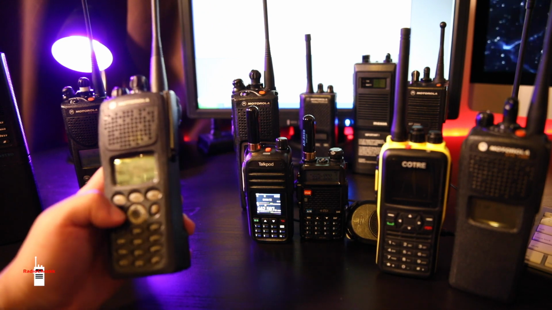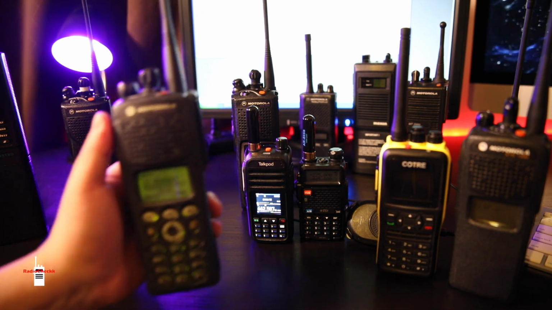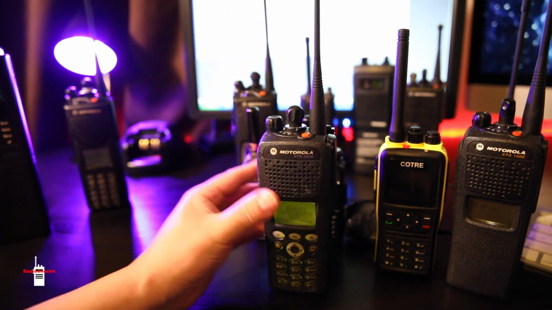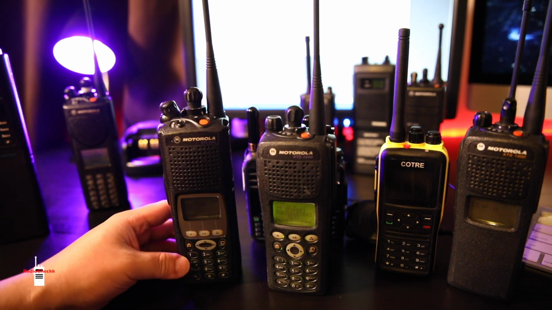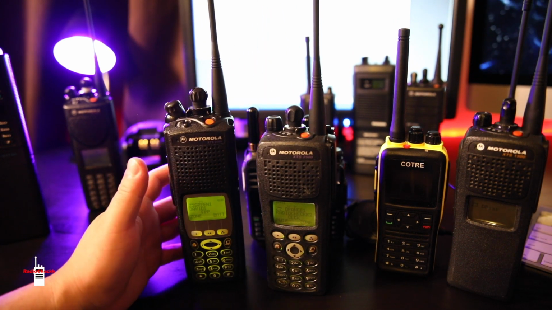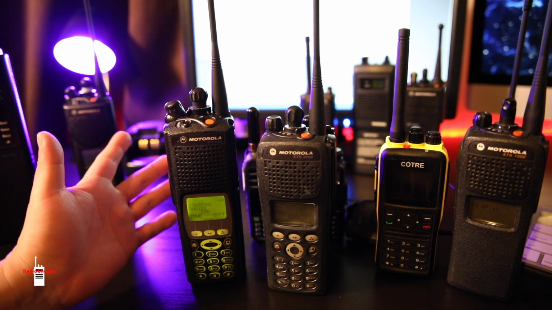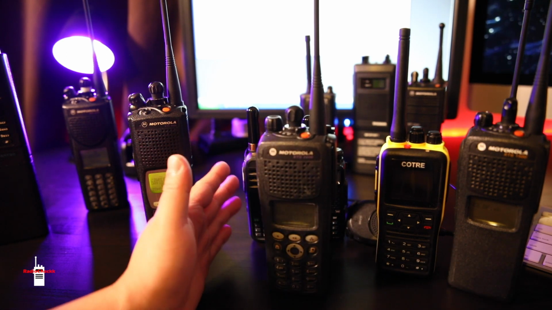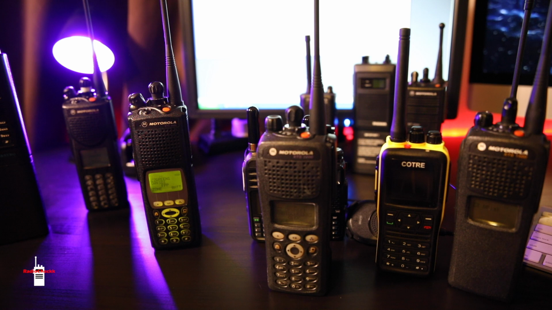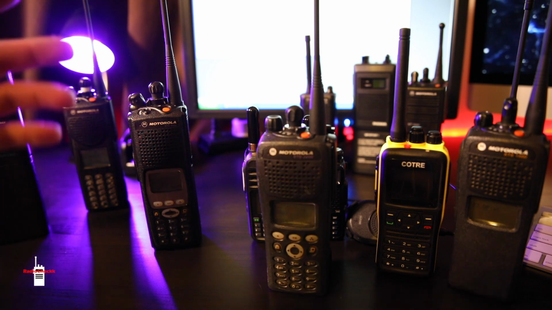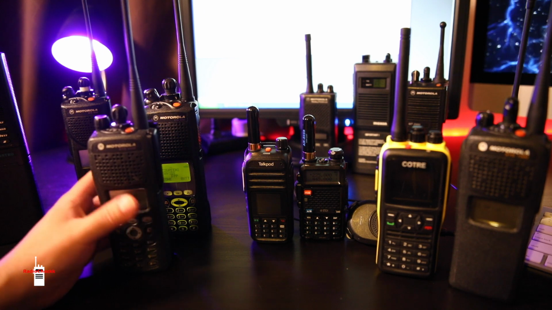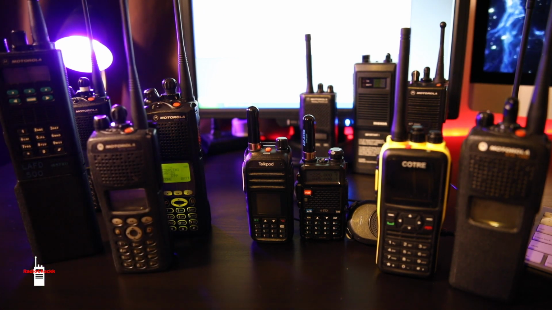And then, of course, I'm just showing off my XTS 2500. This is supposed to be comparable to a 5000, but I guess we can leave that for a different video. It depends on what you want to use. Again, FRS, VHF, DMR, or analog. All of these radios here can use analog, and you can essentially communicate with each other if it's the right frequency and the right tone. But they don't all have the same features. So again, let me know if this helps.